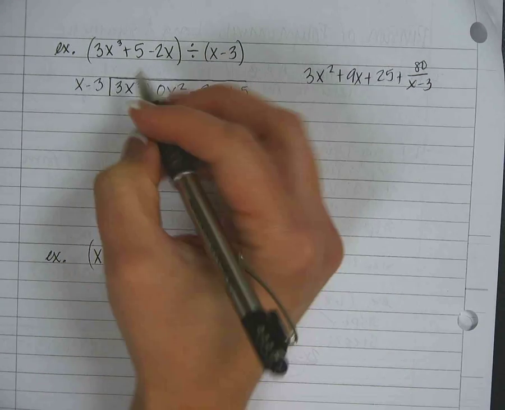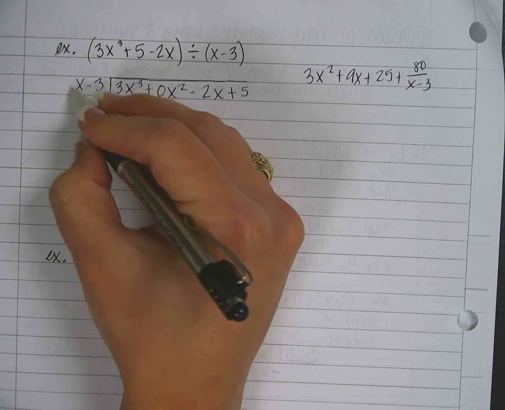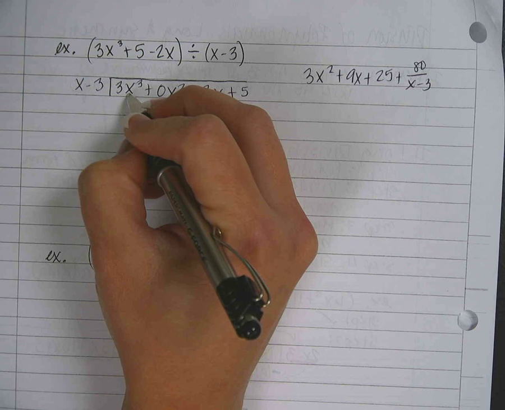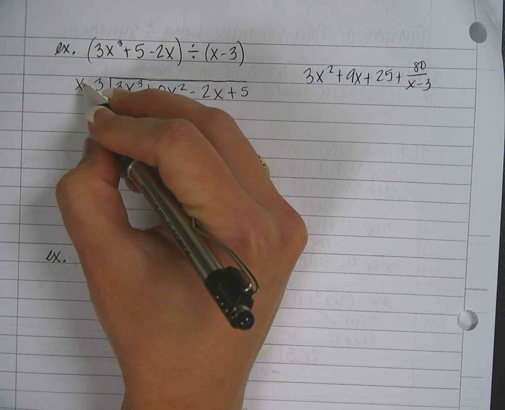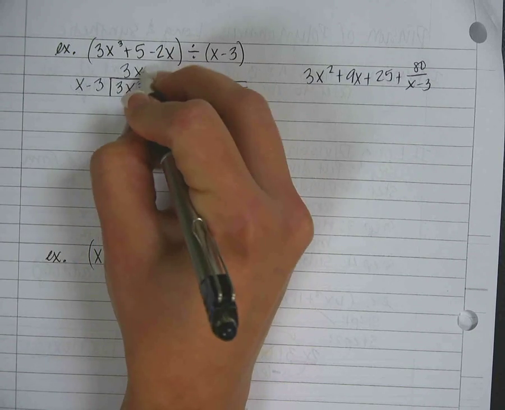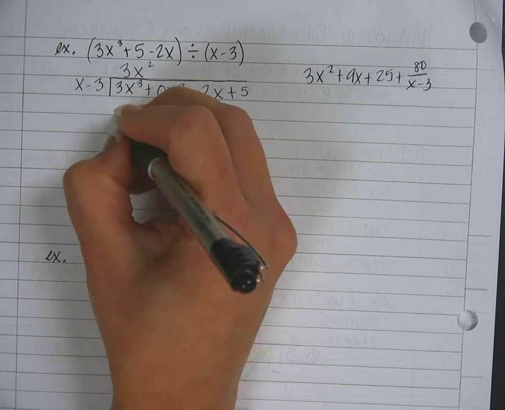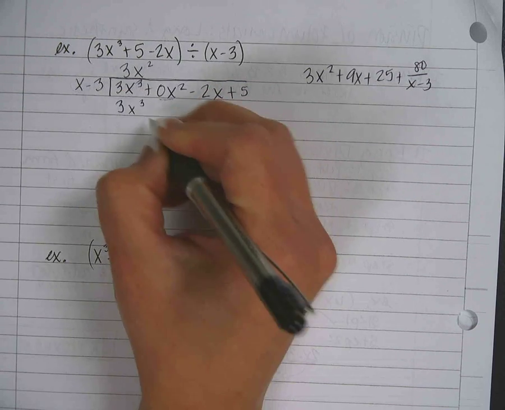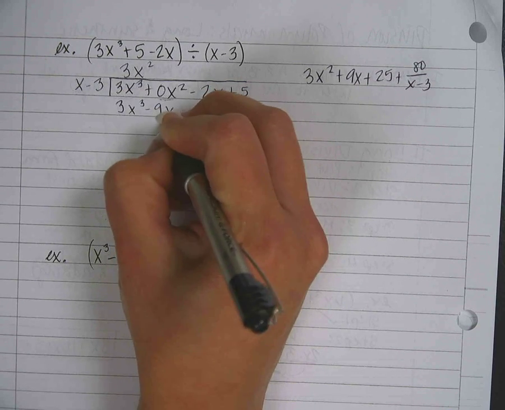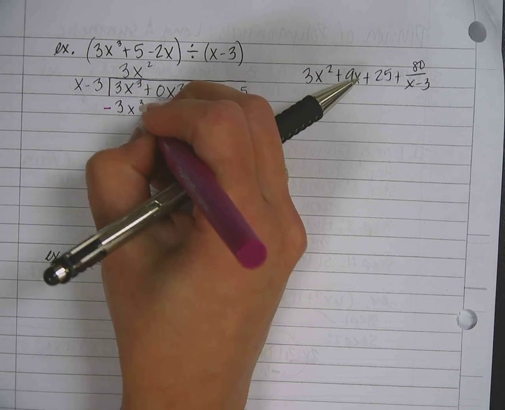Okay, so first I want to ask myself, what do I multiply x by to get a 3x cubed? Or you could think of 3x cubed divided by x. So that's going to be 3x squared. 3x squared times x is 3x cubed. 3x squared times 3 is negative 9x squared. Okay, now I want to switch my signs. This becomes negative and this becomes positive.